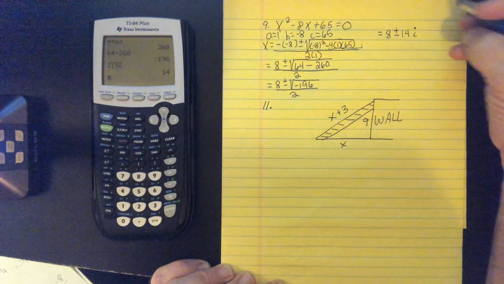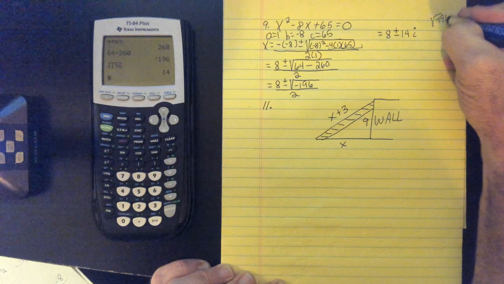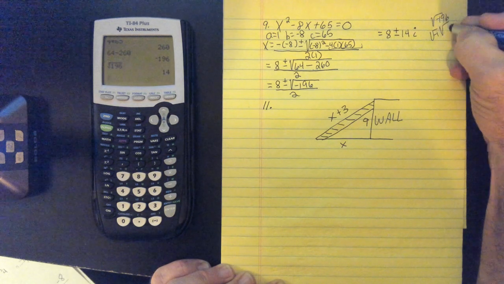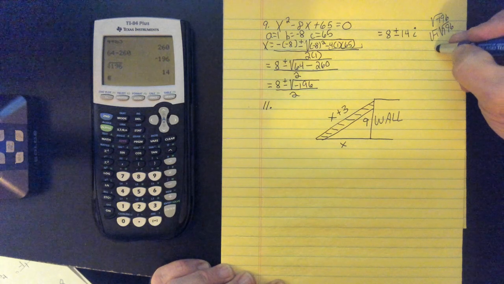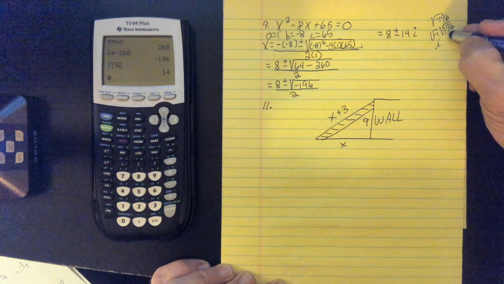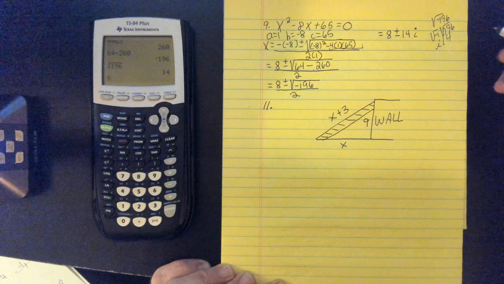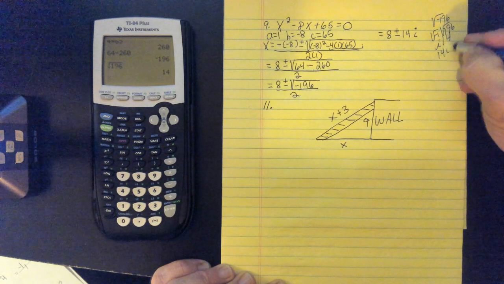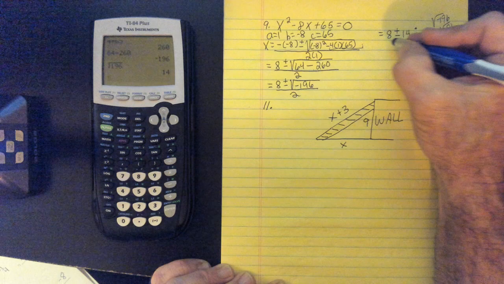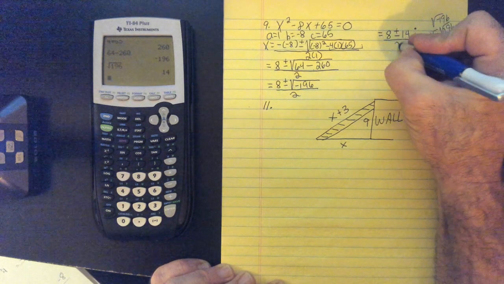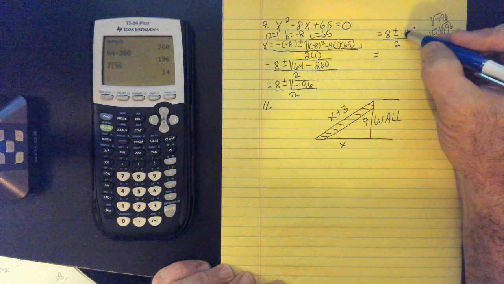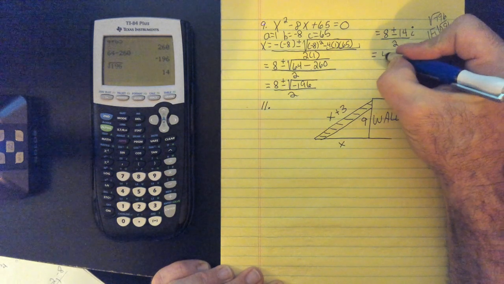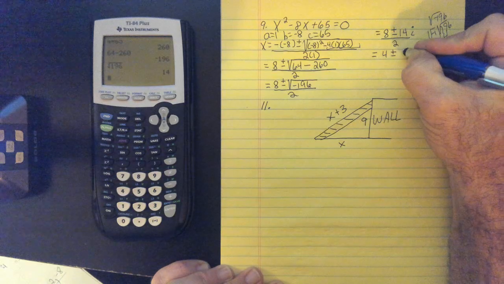Okay, because remember, that square root of negative 196 is like the square root of negative 1 times the square root of 196. Can't take the square root of negative 1, so we replace that with an i. But the square root of 196 was 14, and all we did was write that as 14, then the i. Alright, on the bottom is still a 2. So the only thing I can do to this is divide all three of these numbers by 2 again, so that I get 4 plus or minus 7i.